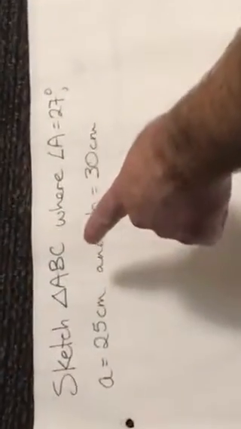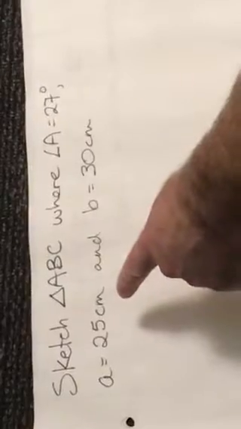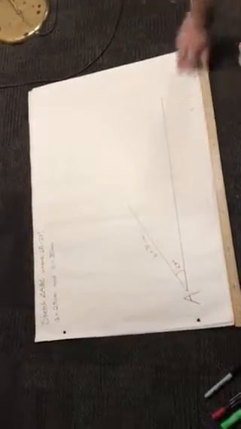Okay, so what I'm going to ask you to do is sketch a triangle. Call it ABC. Angle A is going to be 27 degrees. Side A is going to be 25 centimeters, and side B is going to be 30 centimeters. And so what I've done here is I've started the sketch.